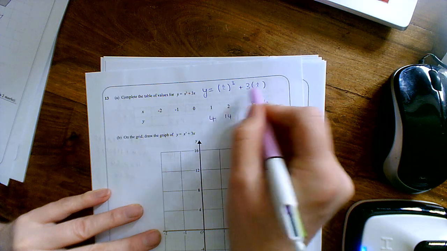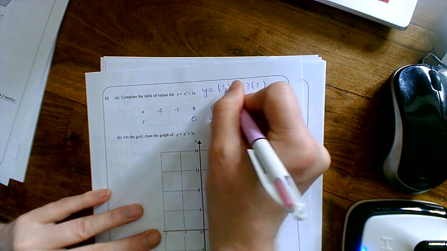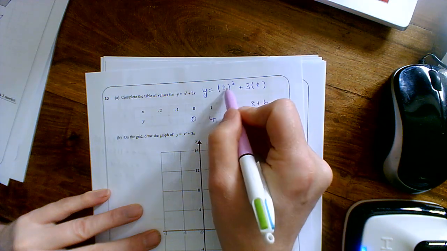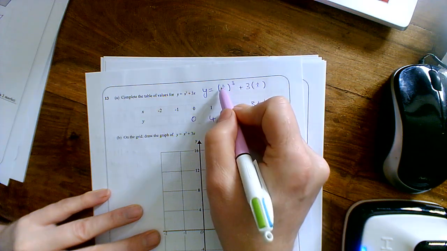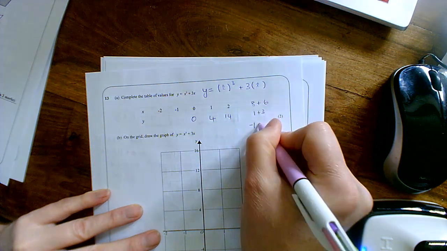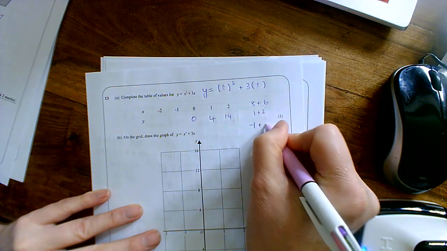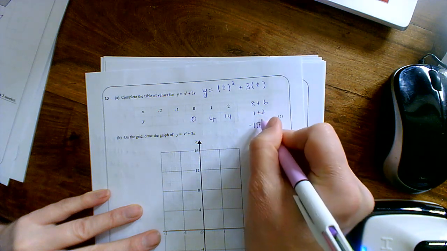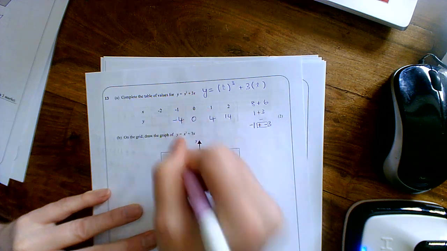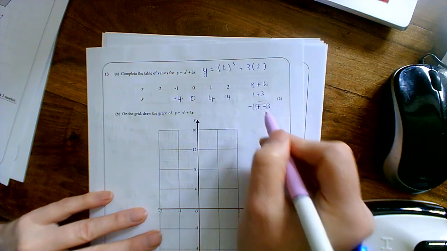Putting 0 in there and 0 in there is going to give me 0. Putting minus 1 in here, so minus 1 cubed is actually minus 1, because minus 1 times minus 1 is plus 1, and then times another minus 1, you get minus 1. Plus 3 lots of minus 1 is minus 3. Now this plus and a minus here becomes a minus. Minus 1 take away 3 is minus 4. And you've got to be careful, so plus and a minus.